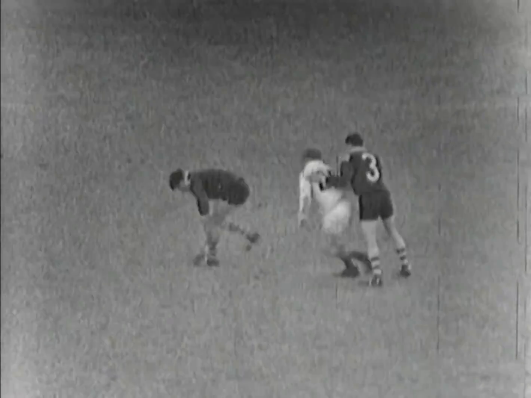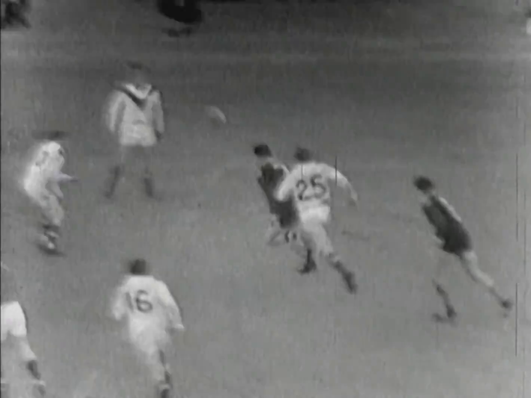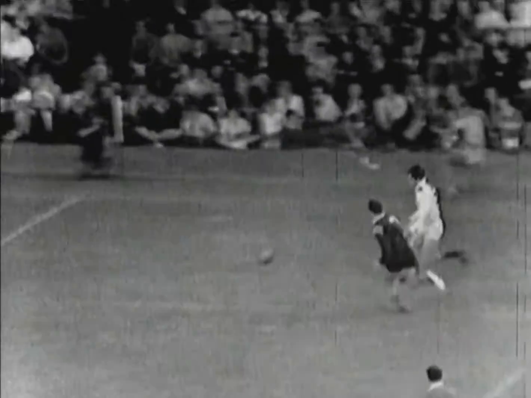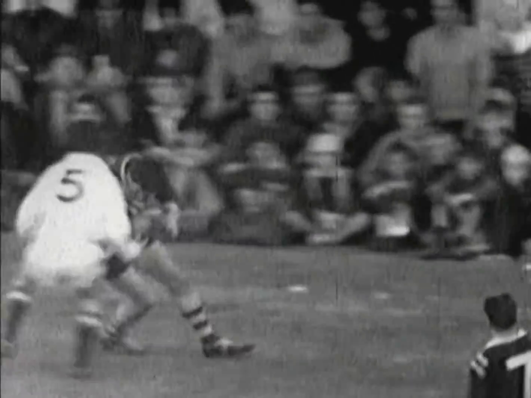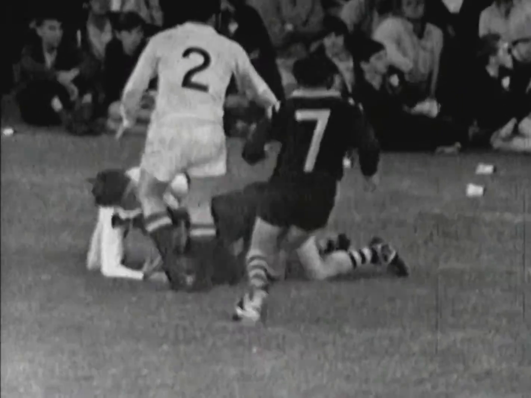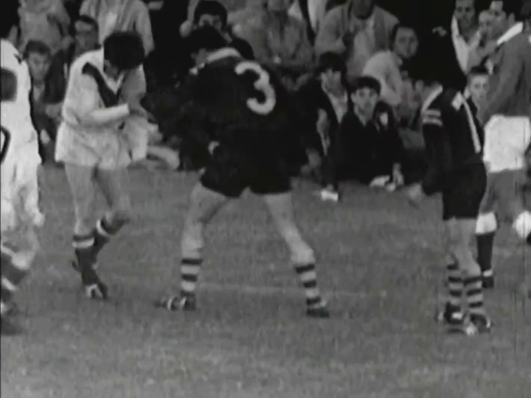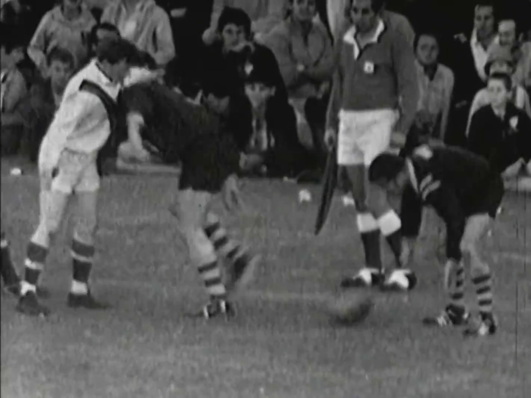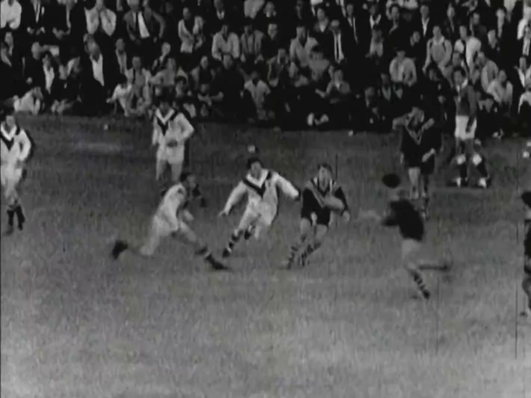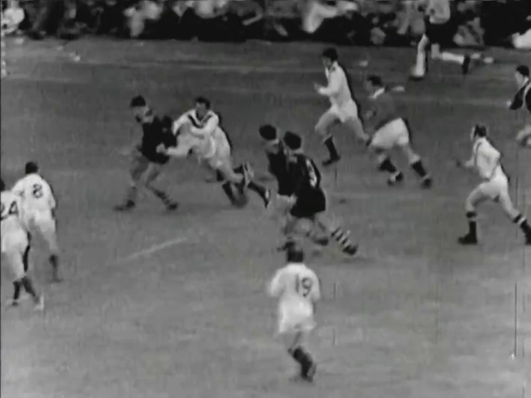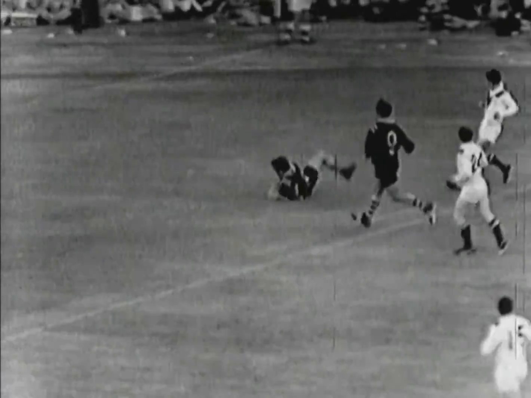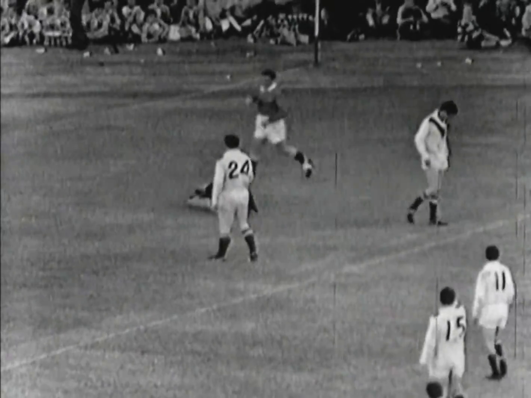Just inside Great Britain territory. McDonald in a dummy half position following through the little kick. And he's picked up the ball, McDonald, grabbed immediately by Atkinson. But some very nice football from John McDonald. Smith, Coote. Here's Australia's chance again, flicked through to Morgan, and Morgan is just over the line. Australia's 4th try of the match.